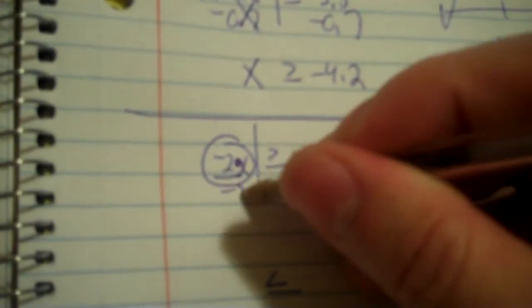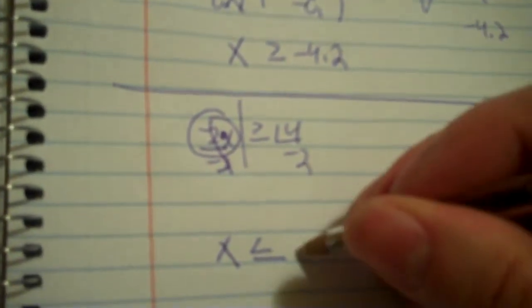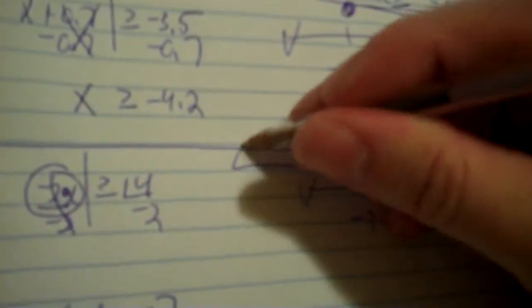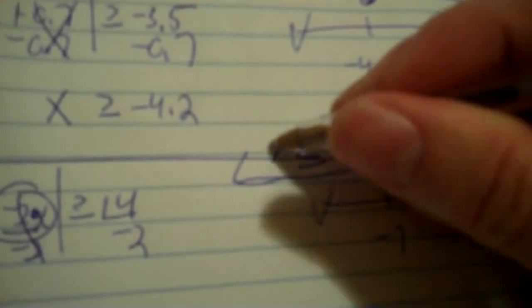So I divide by negative 2, divide by negative 2. We have an x before the symbol, and then 14 divided by negative 2 is negative 7. So negative 7 is a number I plot. I'm going to fill in the circle. It opens towards the number, so we go this way. So going that way is less than or equal to. It's kind of like a nose. And I put the x and then the negative 7. That's just me labeling the number line.